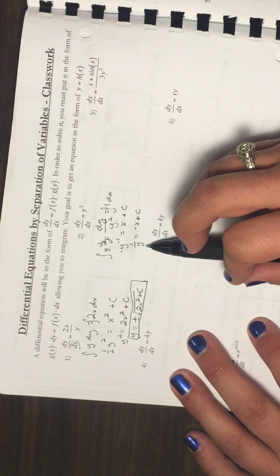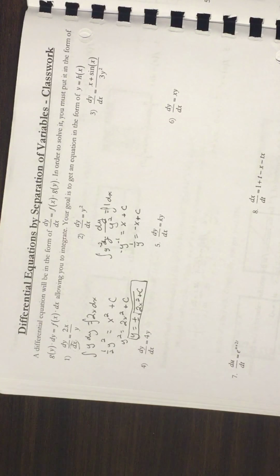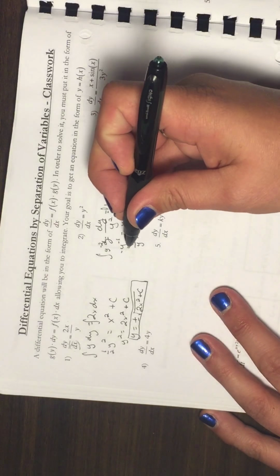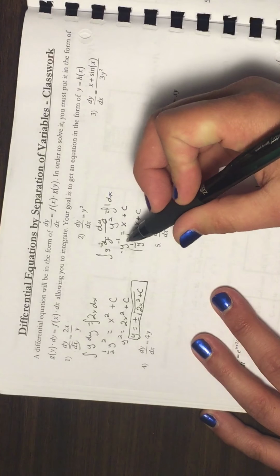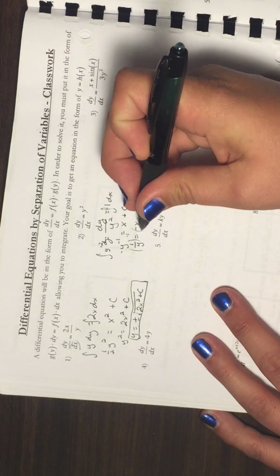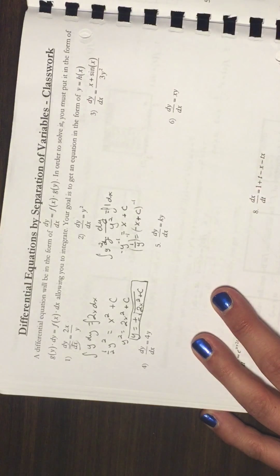Okay, so this is an inverse, right? It's a reciprocal, so it's 1 over y. So if we raise this side to the negative 1 power, that's going to flip this guy over. So we're going to do the same thing over here. And I know that's a weird math term and you're going to be mad at me for doing magic math, but it looks like that.